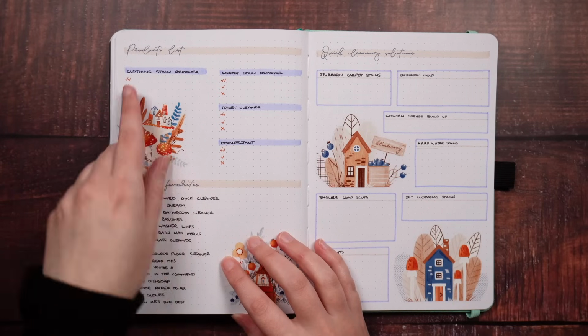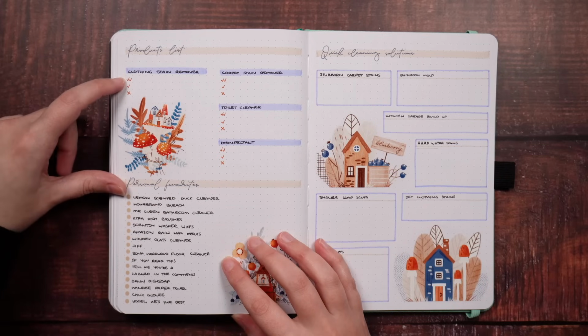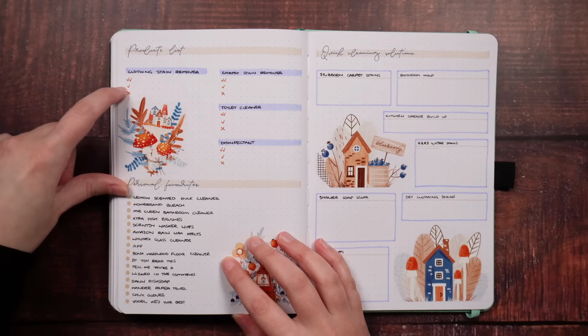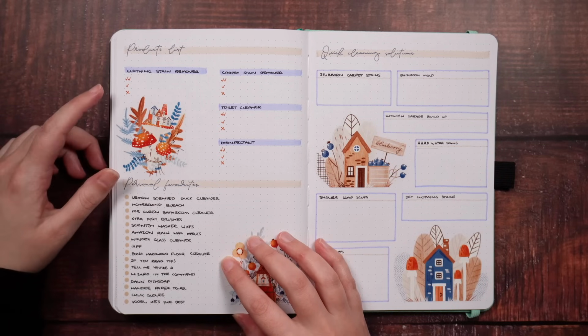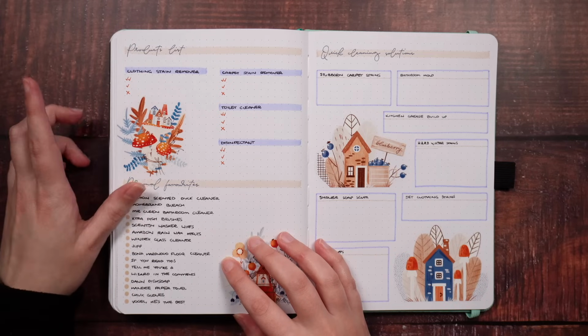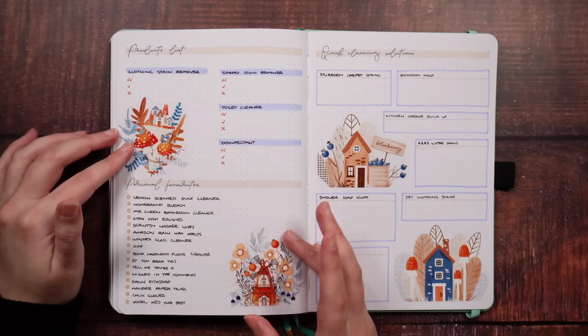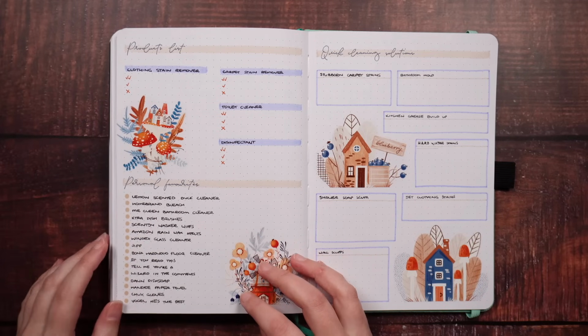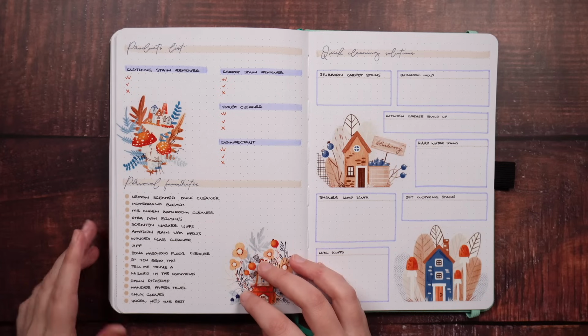On this one, I've just used the double check to say, yes, I very much like this, this is my favorite, a single check to say this is a good alternative, and a cross to say this one I tried, it does not work. Continuing on with the idea of favorites though, you might want to have a list of your own personal favorites when it comes to your cleaning supplies.